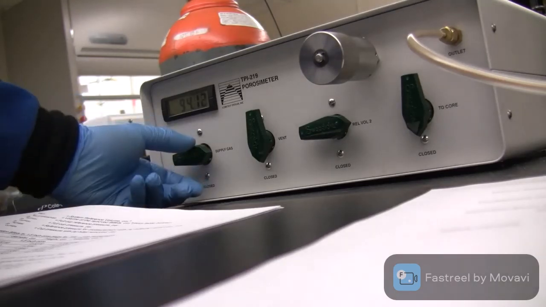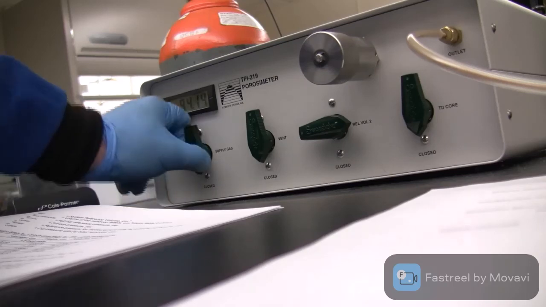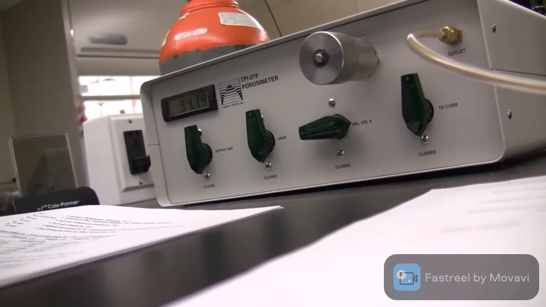If it's stable, not yet. Okay, should be good enough. Close the supply gas valve. Now we isolated the nitrogen cylinder. So wait again for 10 more seconds.